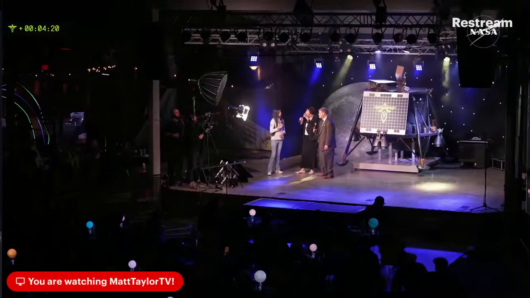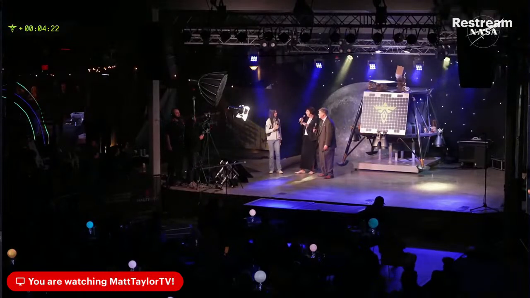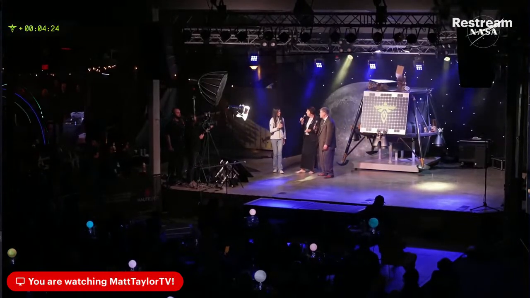We want to study the geological features on the moon. We want to study the interaction with the solar wind. We want to learn more about the regolith. We want to be able to prepare for our future astronauts to go and keep them safe. And so we chose the science instruments perfectly to go to this incredible place on the moon.